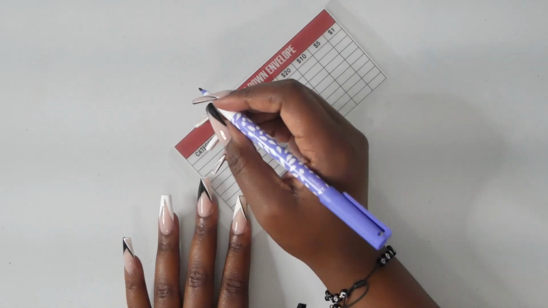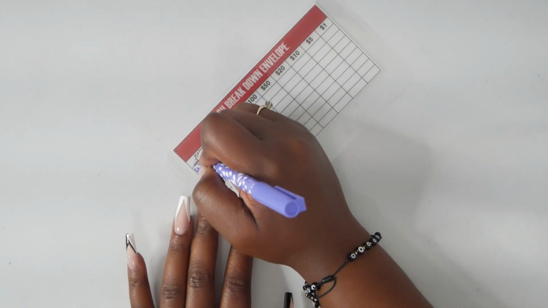There are some denomination sheets that you can purchase from people. I do not offer it in my Etsy shop, but one that I do use is from Triple M Crafts, who you'll see I shout out in like every video. I really love her cash envelope breakdown because it's dry erase.